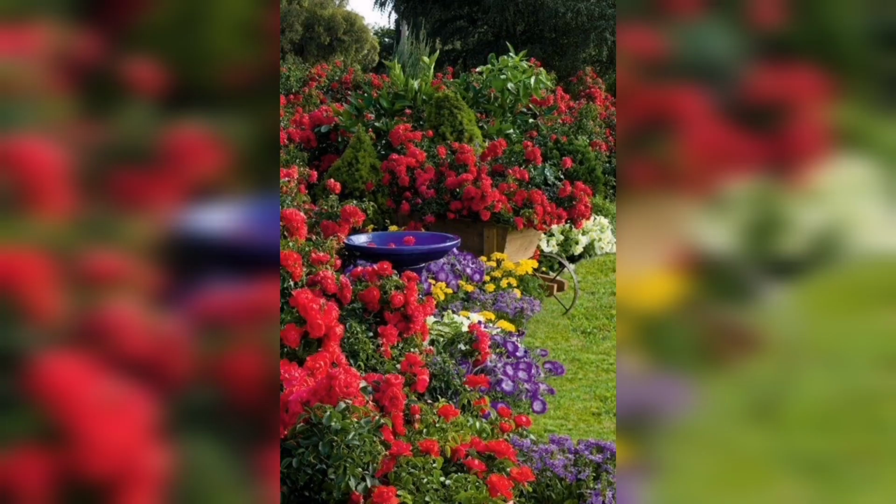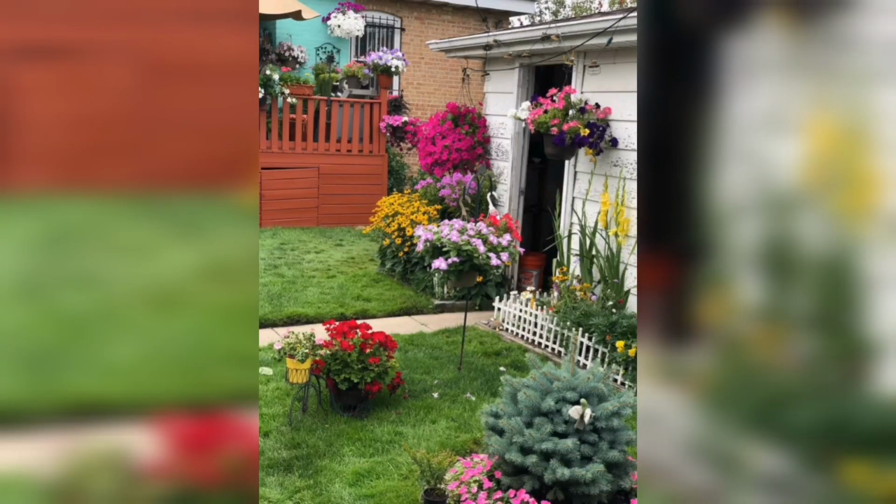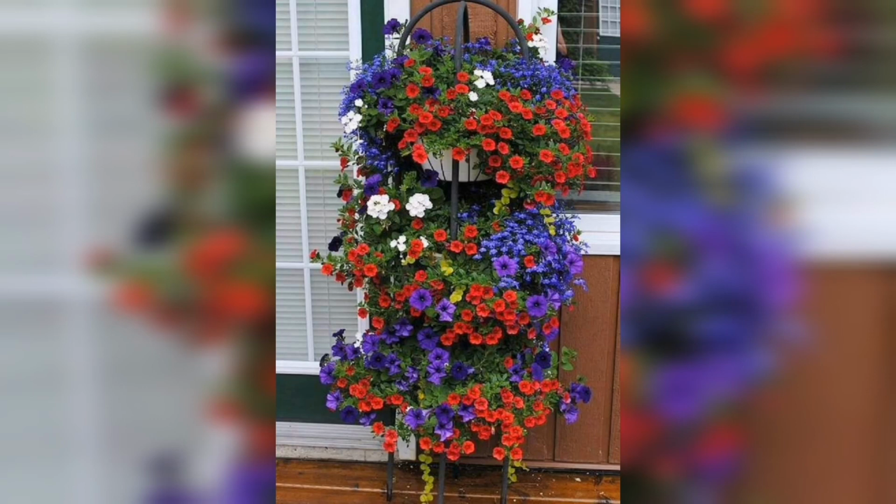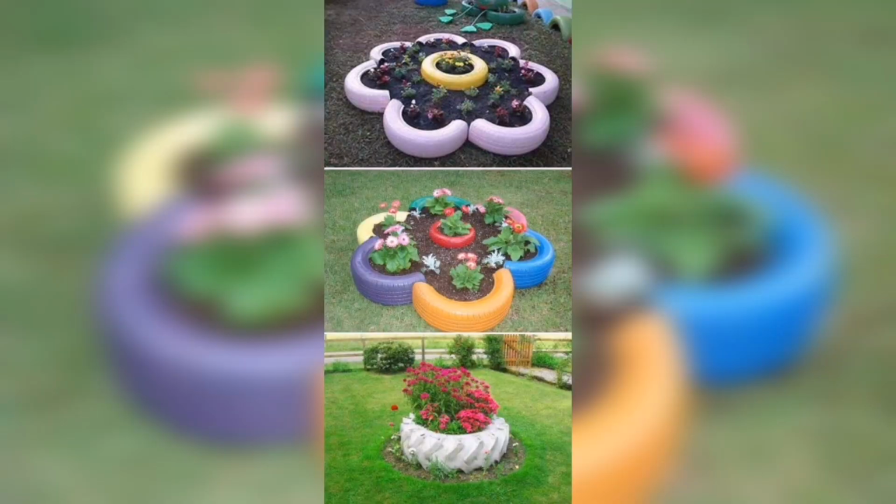Choose your flowers. The first step in creating a beautiful flower garden is choosing the right flowers. Consider factors like the climate in your area, the amount of sunlight and shade in your garden, and the soil type. Some popular flowers that work well in most gardens include roses, daisies, lilies, and tulips.